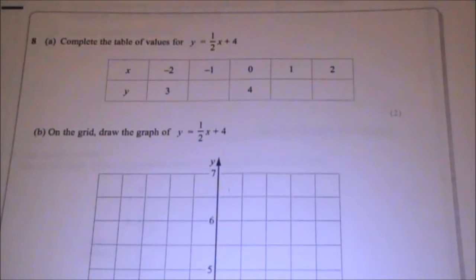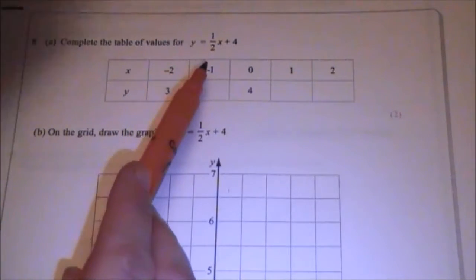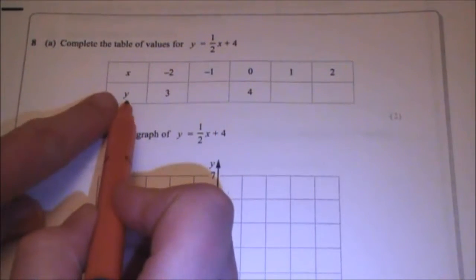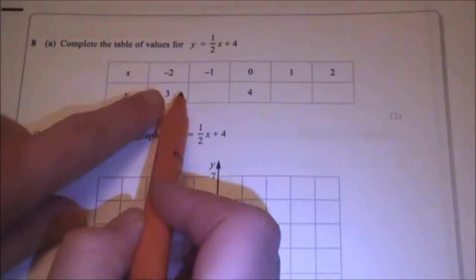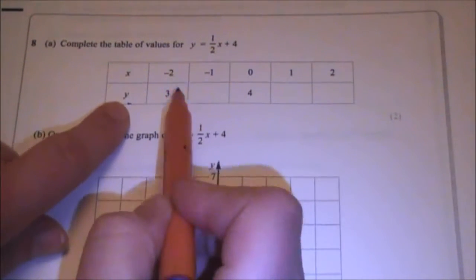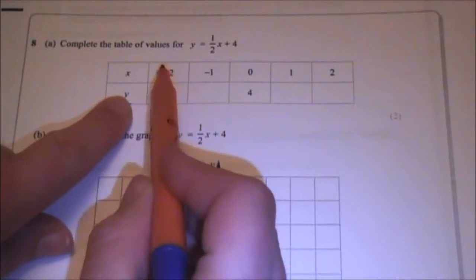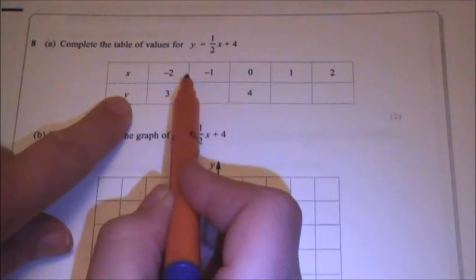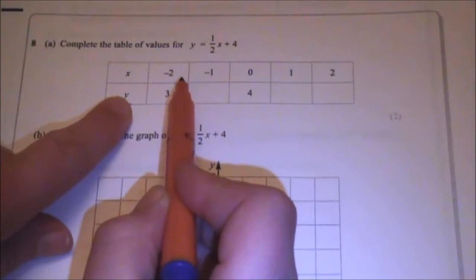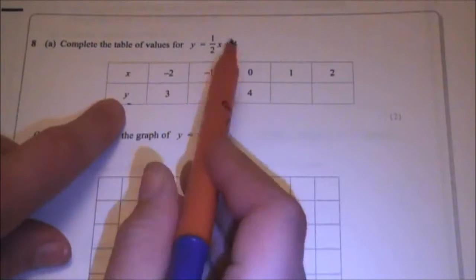Question 8 is a straight line graph question, and it looks quite complicated because they've got a fraction in it, but it's really no more complicated than if it was a whole number. So complete the table of values for y equals half of x plus 4. So y equals half of x, add 4. So here, because they've given us this one, I'm just going to check that I can do it correctly. Half of x, and that's x, so half of negative 2 is negative 1. Add 4 takes me to positive 3. Yeah, good.